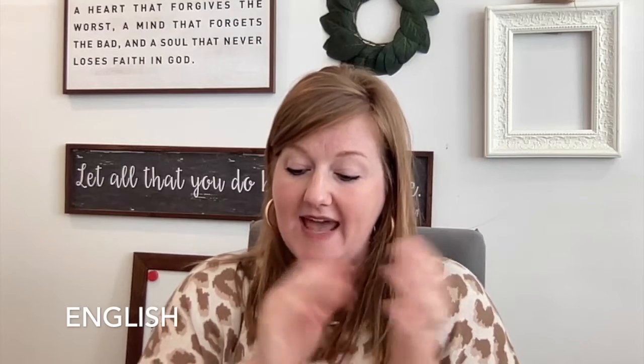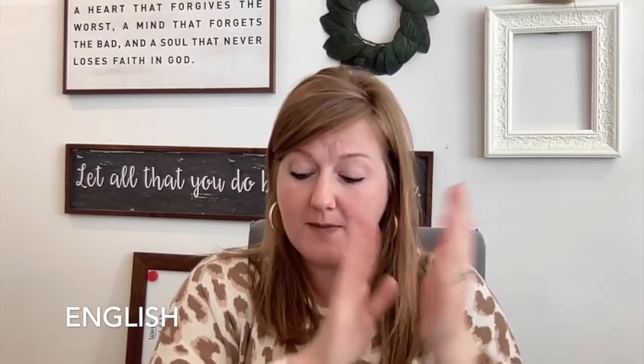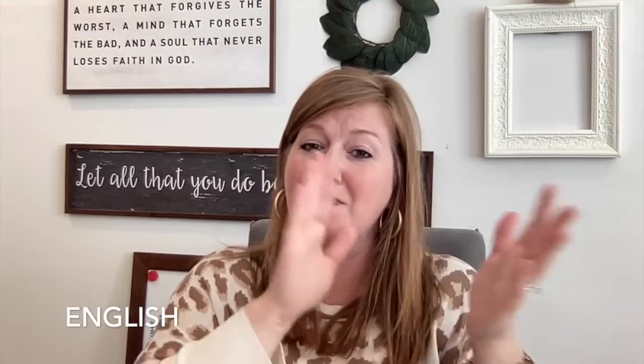For English, we did the helping and linking verb to be. We used the clap: am, are, is, was, were, be, being, been. We did it with stomping the feet, which was a little tricky. We did it pounding on the table for the beat, but I think they definitely got the clapping the best. So that's what we did for English.